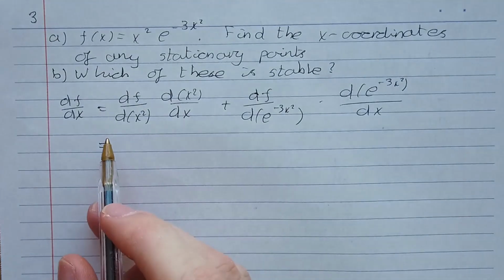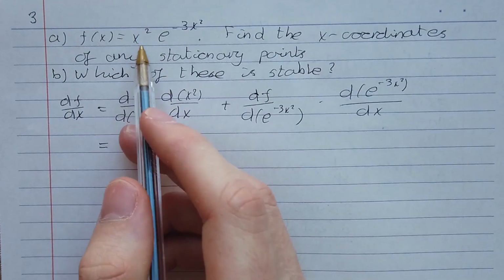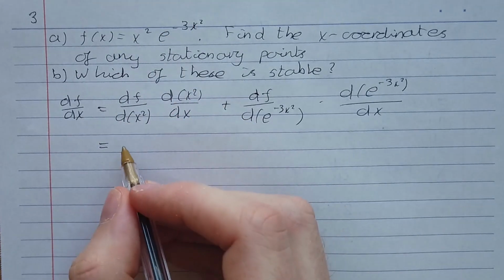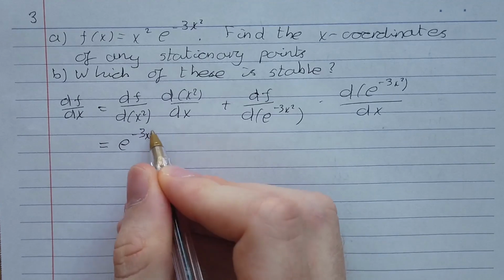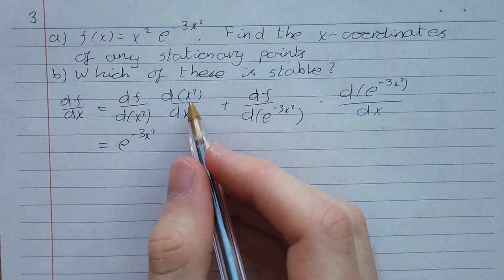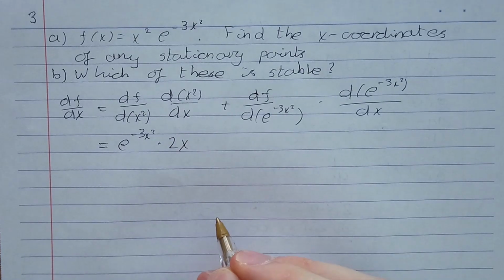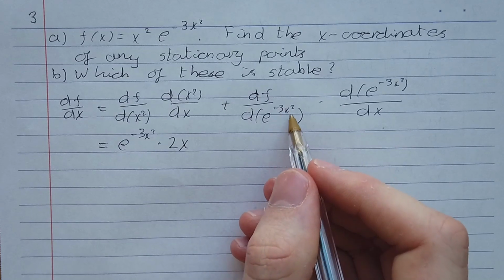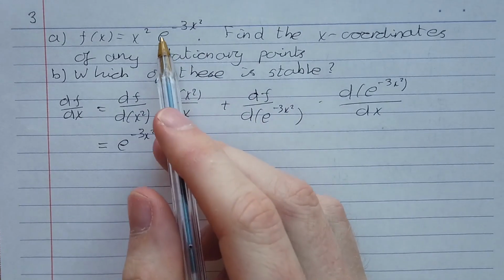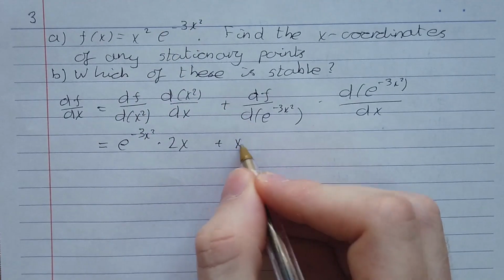Now, the derivative of f with respect to x squared just treats this x squared as a new variable and leaves us with the minus 3x squared exponential term. So that's just e to the minus 3x squared, and then the derivative of x squared with respect to x, as we saw in the first question, is just 2 times x. Then, again, treating this e to the minus 3x squared exponential term as a new variable, we're left with x squared, so plus x squared.